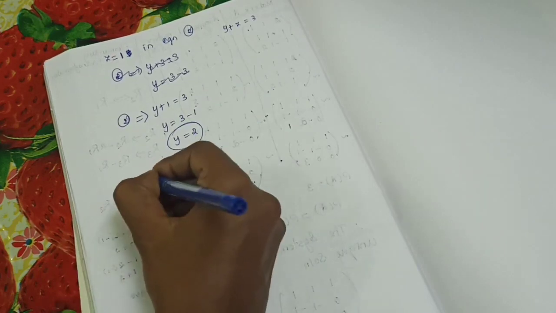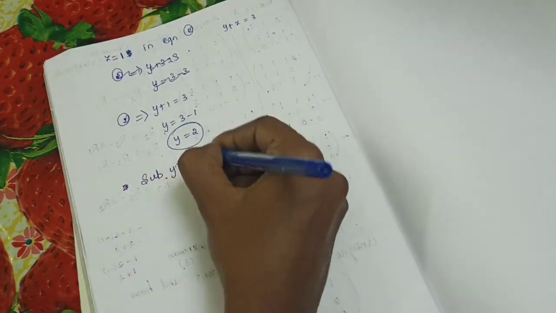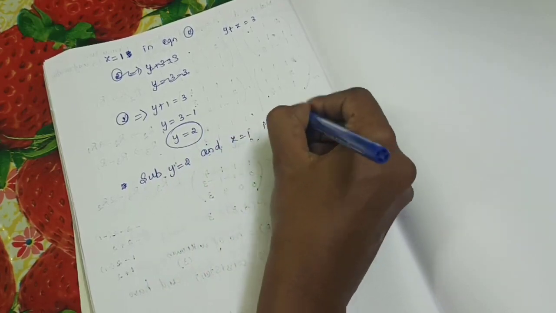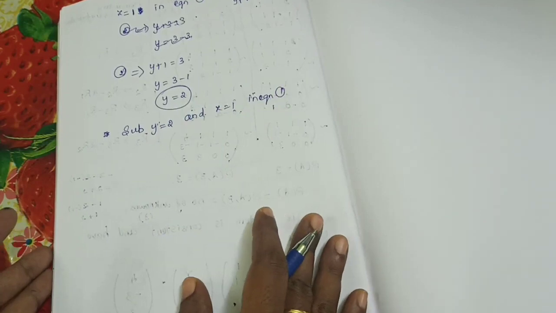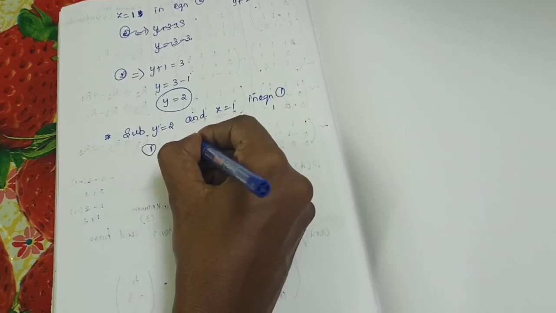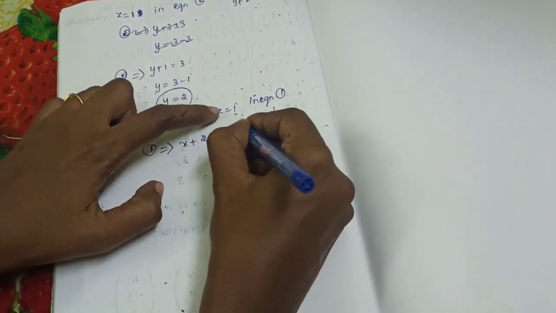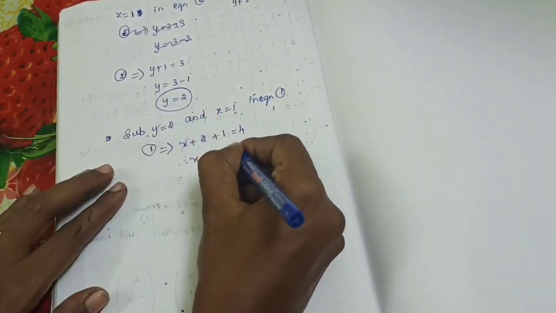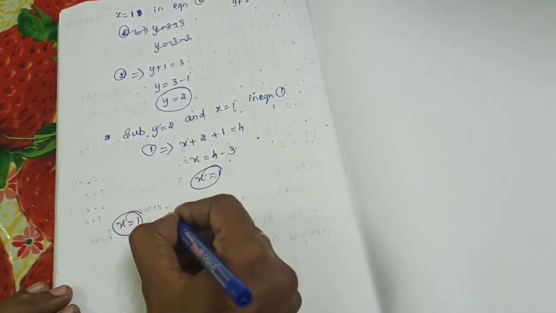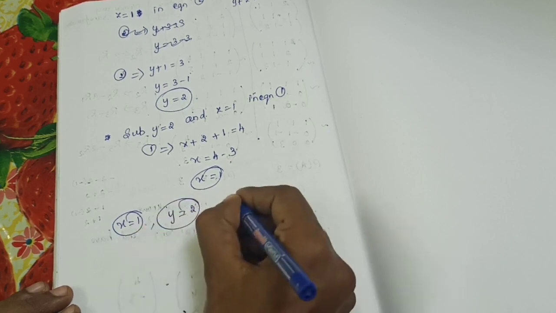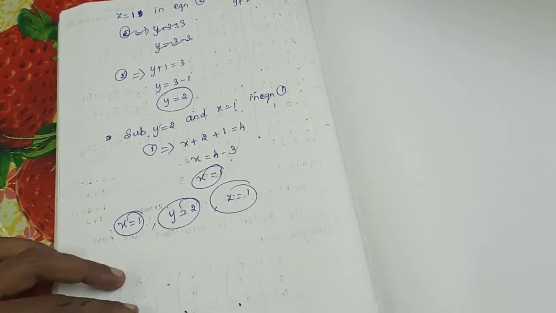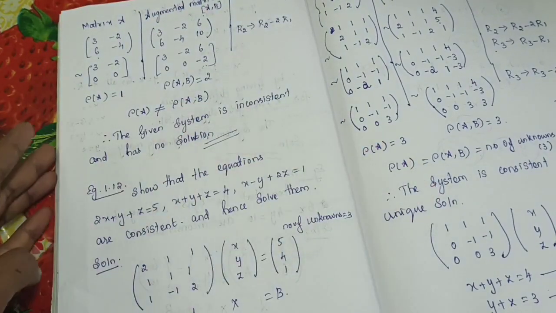Okay. Then substitute y is equal to 2 and z is equal to 1 in equation 1. Equation 1 is x plus y plus z is equal to 4. So equation 1 implies x plus y value 2, z value 1 is equal to 4. So x is equal to 4 minus 3. So x is equal to 1. Now you got x is equal to 1, y is equal to 2, z is equal to 1. Understand? Now you got the 3 answers. Unique solution. If you have a doubt, you can substitute in the question and check.